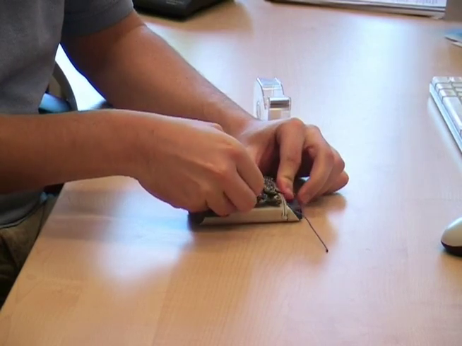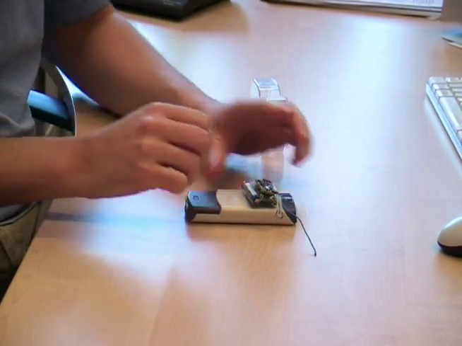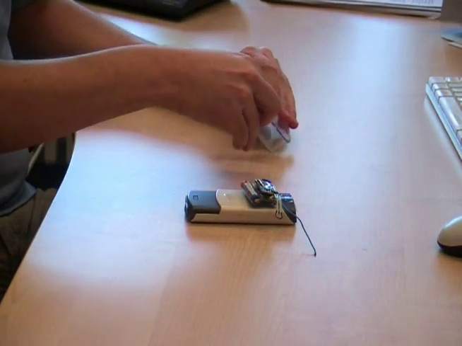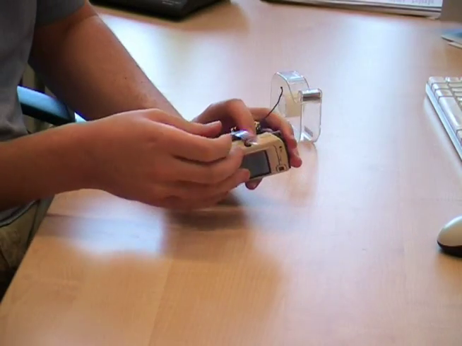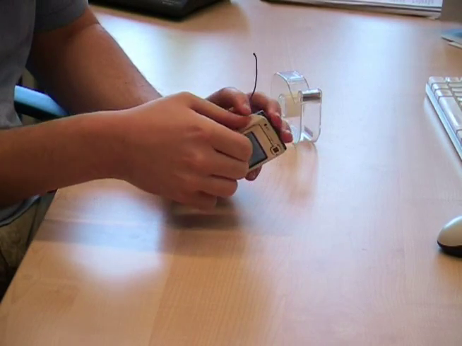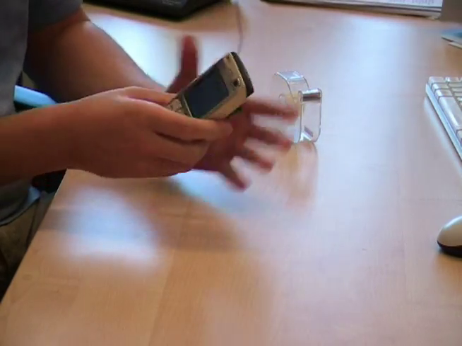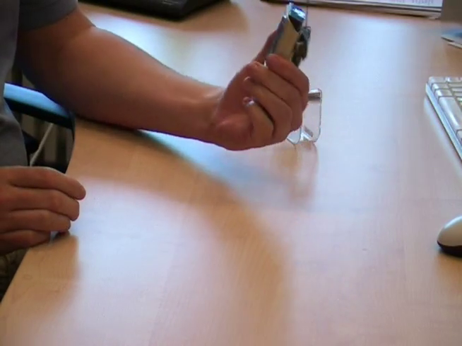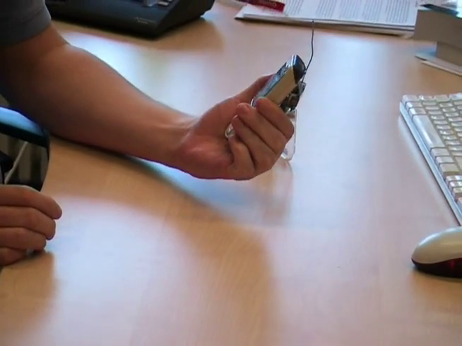Let's say, for example, that a designer wants to create a new UI that lets users scroll through a list on a mobile phone by squeezing and tilting it. To create a low-fidelity prototype of this new interface, the designer simply tapes the required sensor to the back of a standard mobile phone.